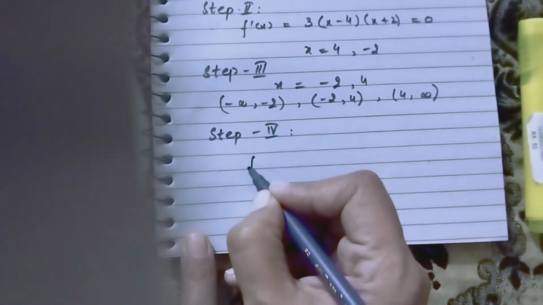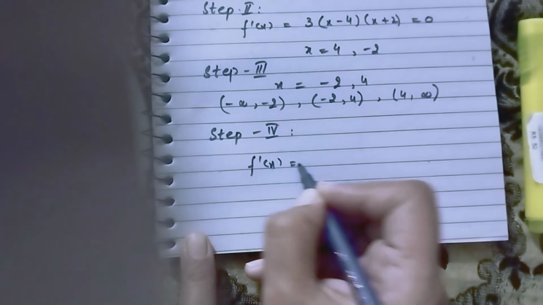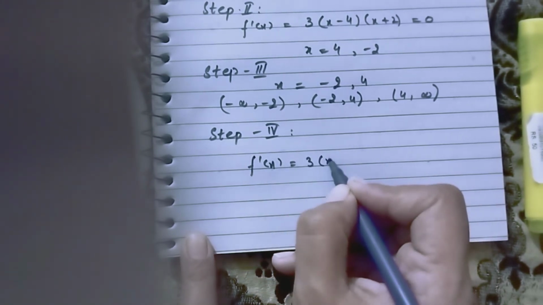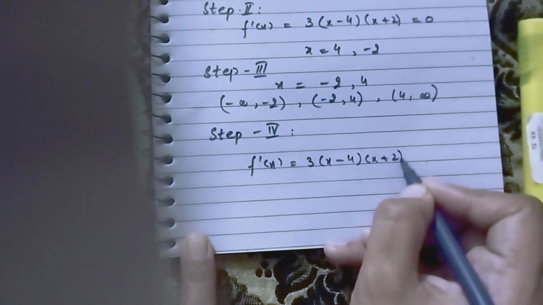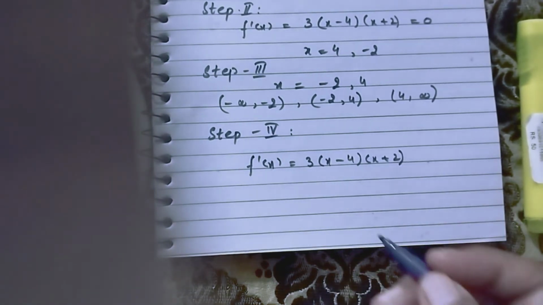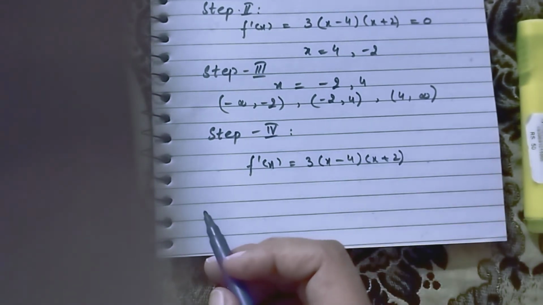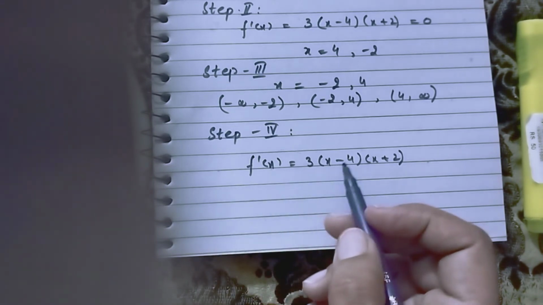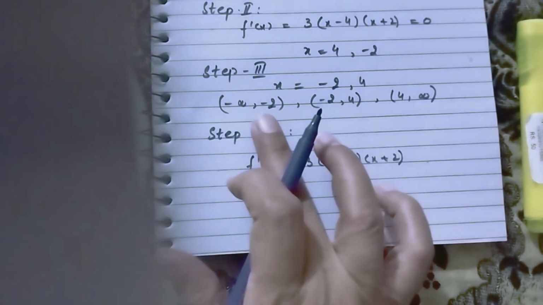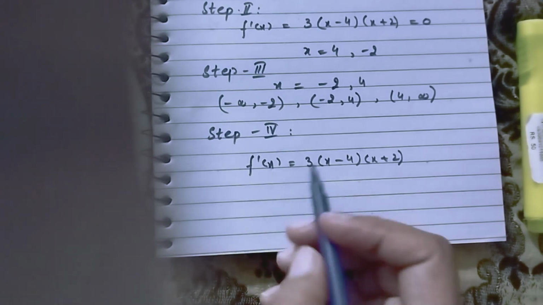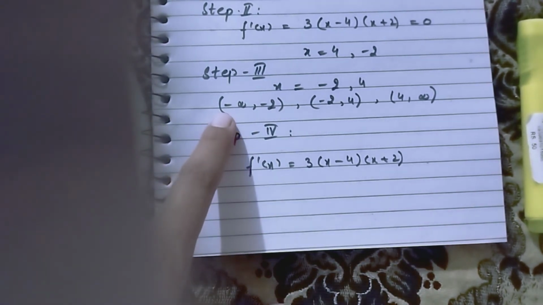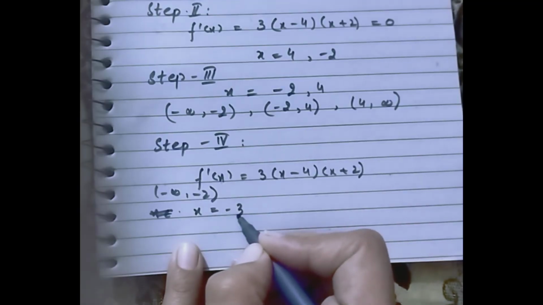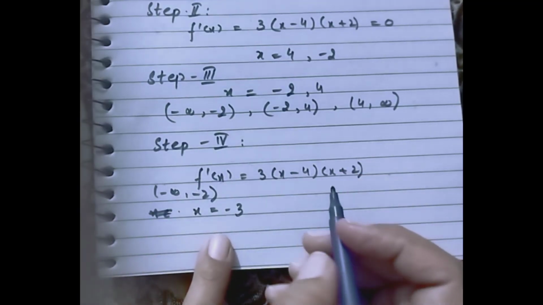Now let's see f dash of x. The value of f dash of x is 3 into x minus 4 into x plus 2, which we found in the first step. Now check the value of f dash of x in all of these intervals. For interval 1, let's take the point minus 3. For this value, what will be f dash of x?